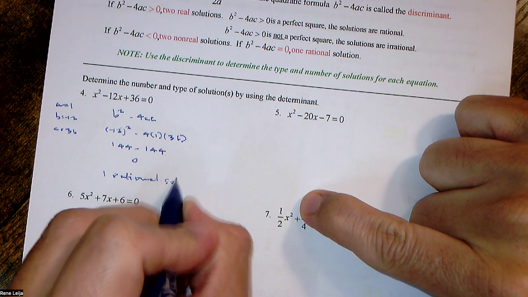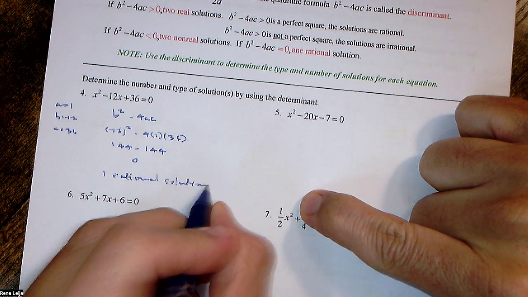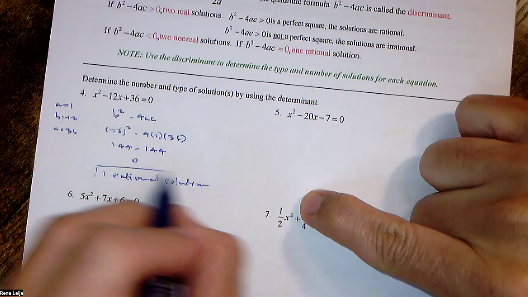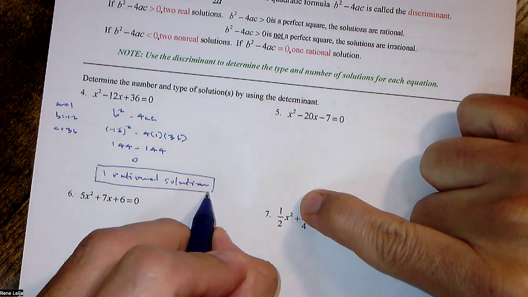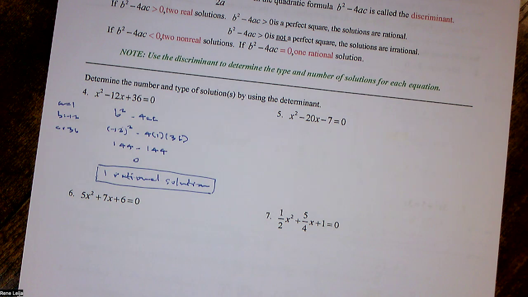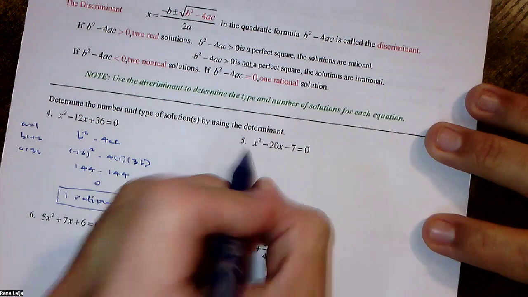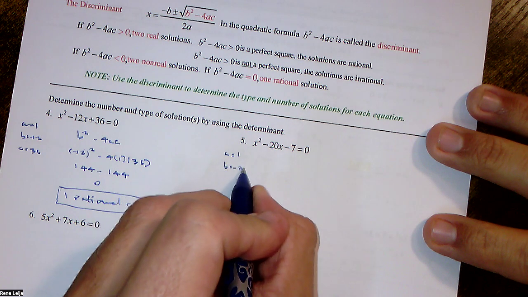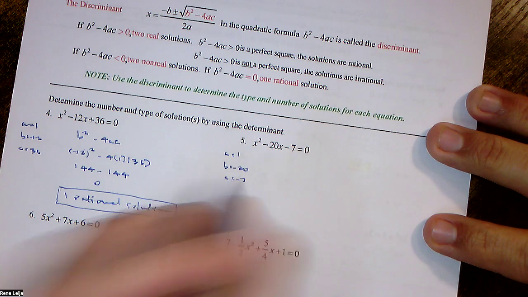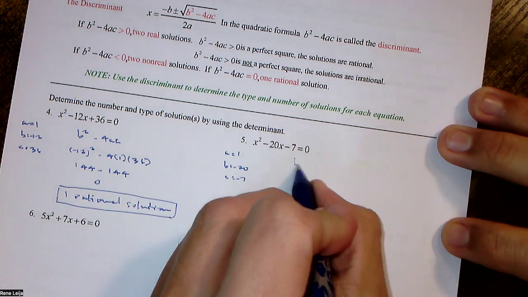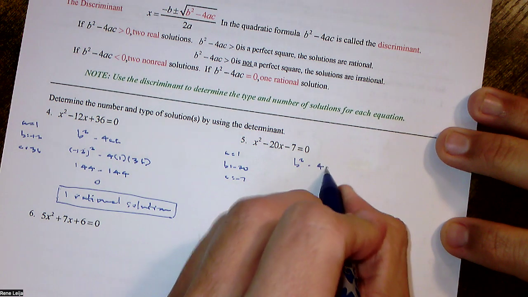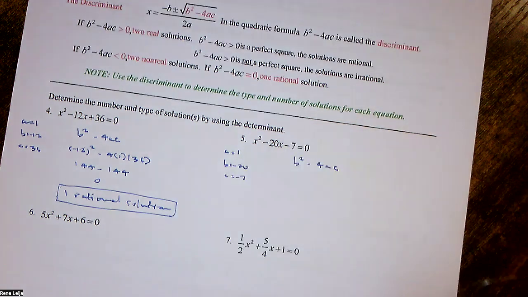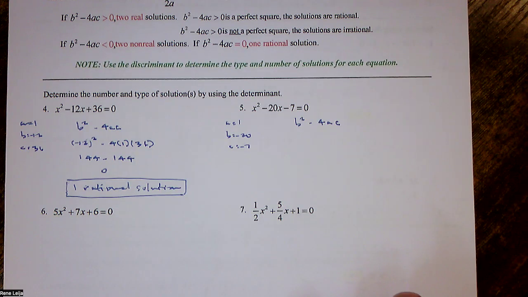Okay, now let's do the same thing for number 4. Now notice they're not asking us to solve it. They just want to know what kind of solution we're going to have. All right, so for number 5, A is 1, B is negative 20, C is negative 7. So B squared minus 4AC. So we're going to plug in.